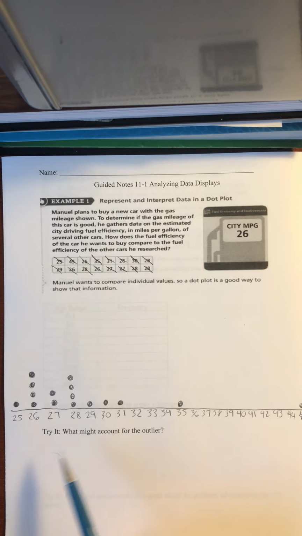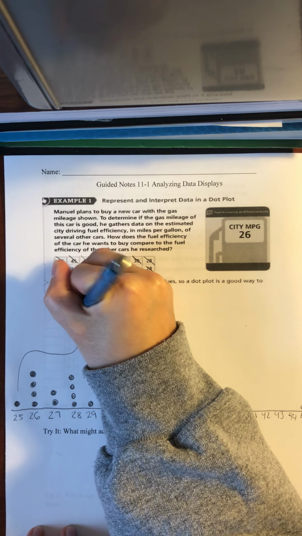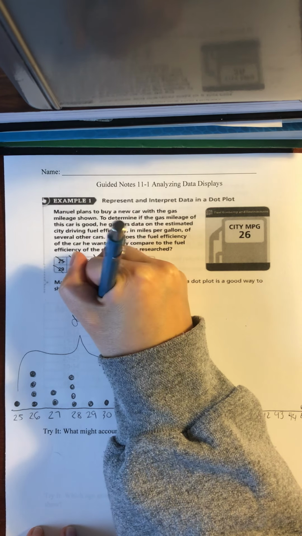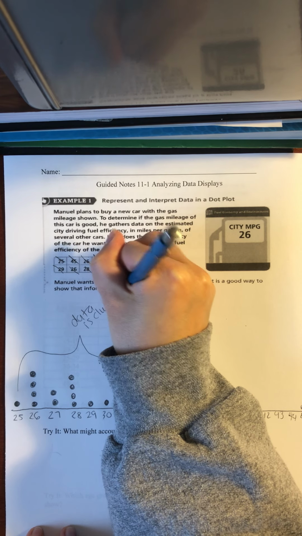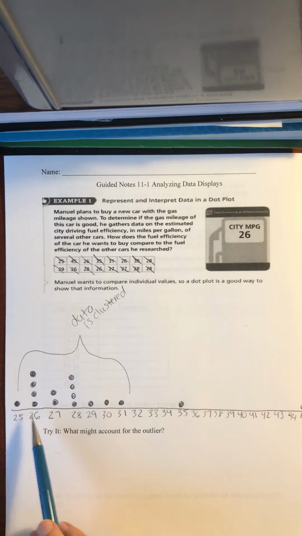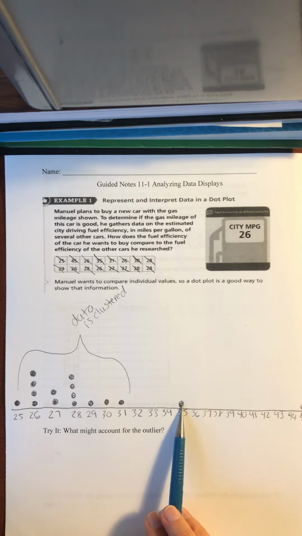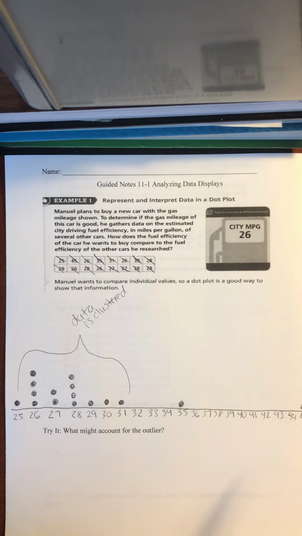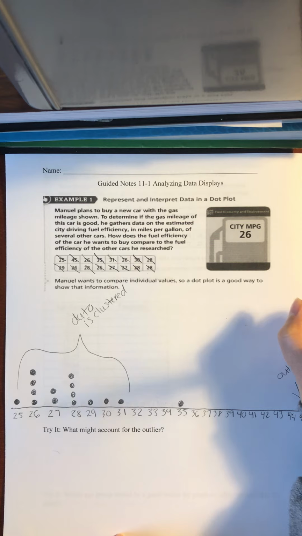All right, what might account for the outlier? First of all, this is where our data is clustered. This is where most of our data is. So this is where most of the miles per gallon gas mileage is, anywhere between 25 and 31. Then you wouldn't call this an outlier, it's not really that far away. This one is definitely an outlier because it's way far away from the rest of the data.